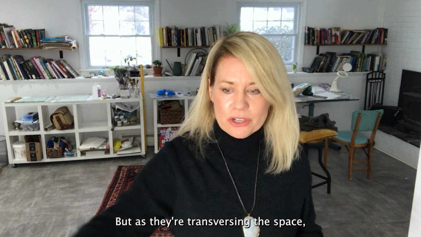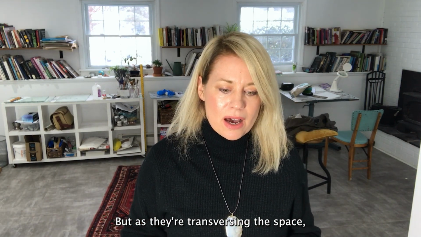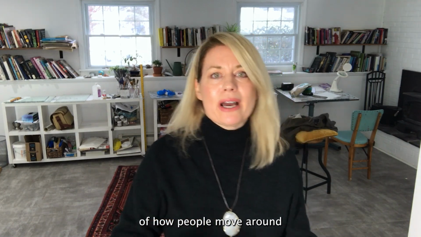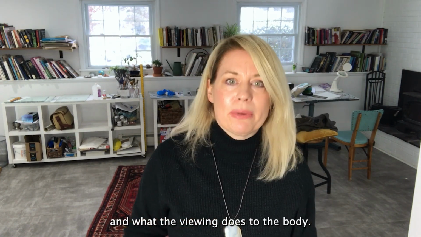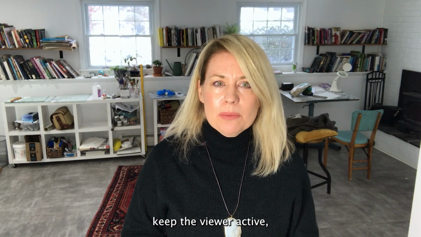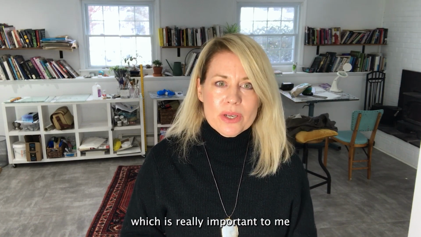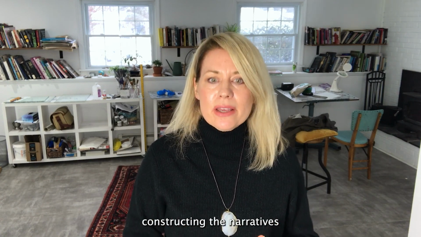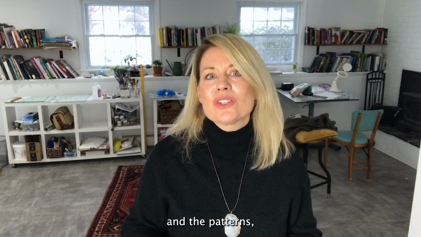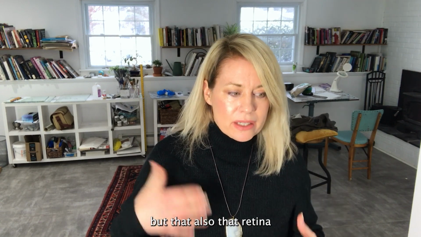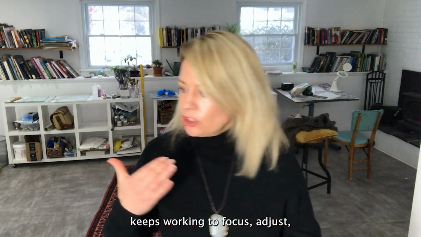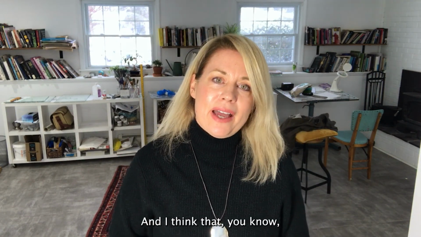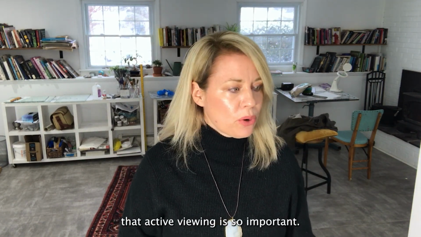But as they're traversing the space, I love watching the kind of cadence of how people move around and what the viewing does to the body. I think it's also a way to keep the viewer active, which is really important to me, that the viewer is doing a lot of work constructing the narratives from the fragments and the patterns, but also that retina keeps working to focus, adjust. The body has to move and interface. And I think that active viewing is so important.